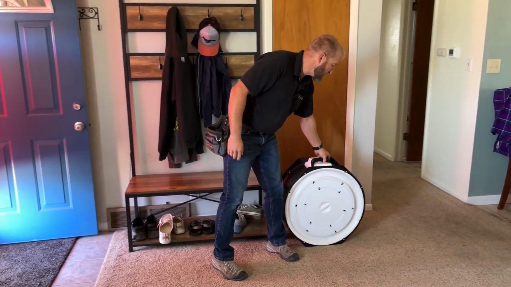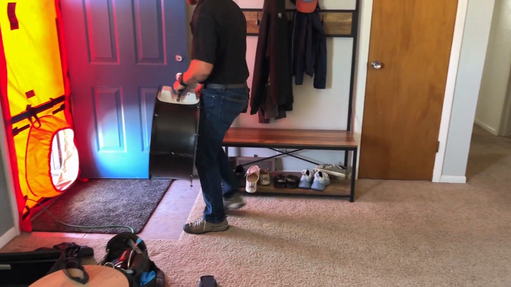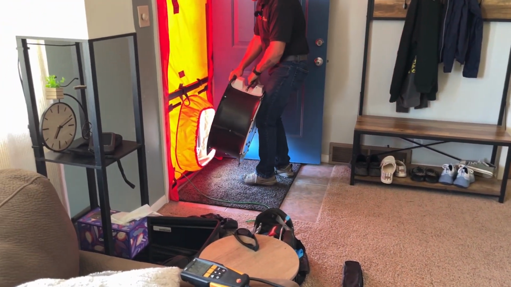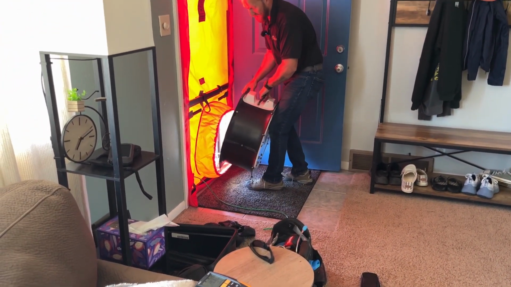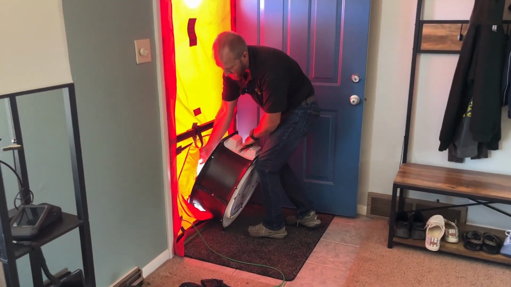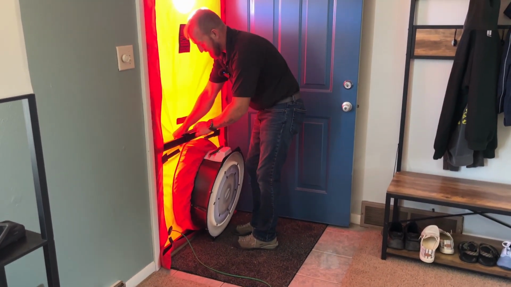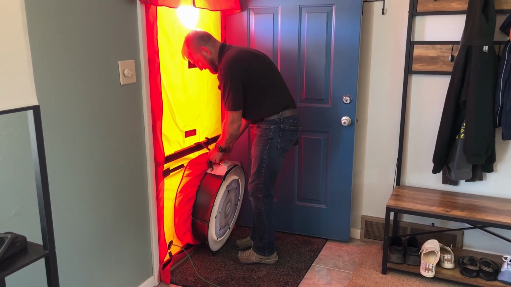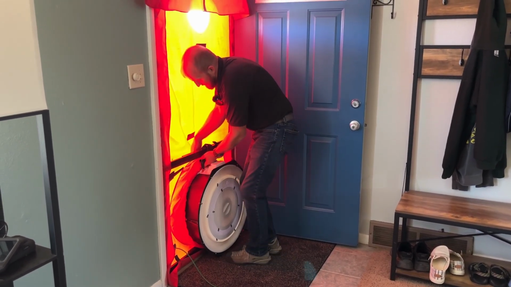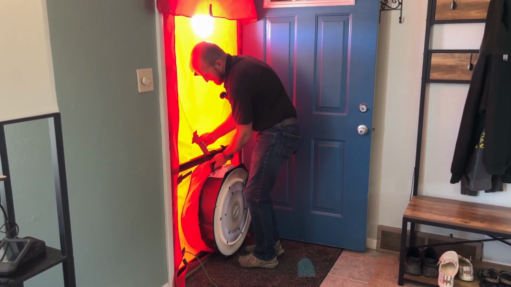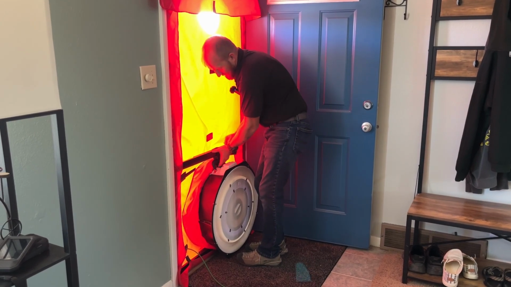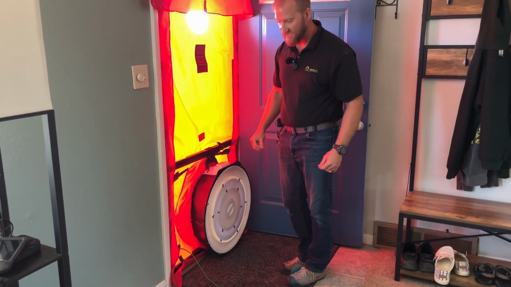Take our blower. It's easiest if you have the shroud to the inside, and then you can put the fan on it and pull the shroud around it. And we're gonna hang this up here so it's nice and tight.